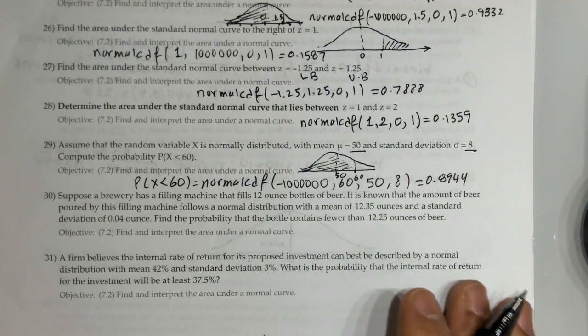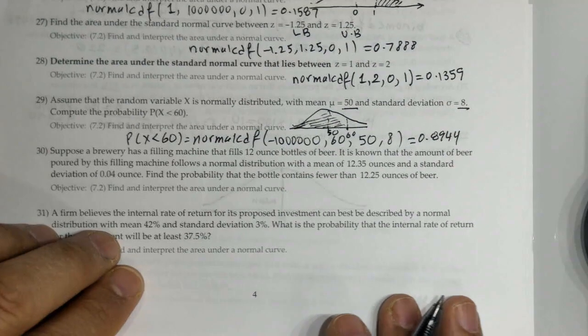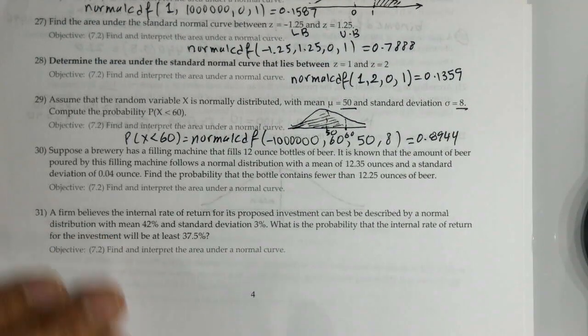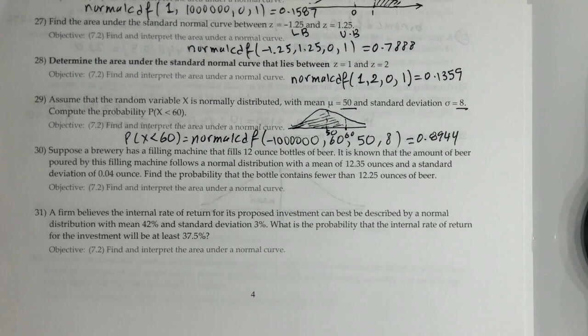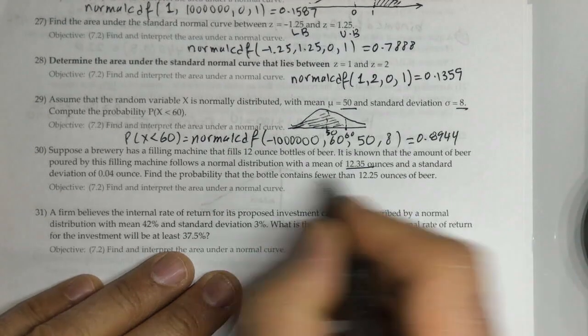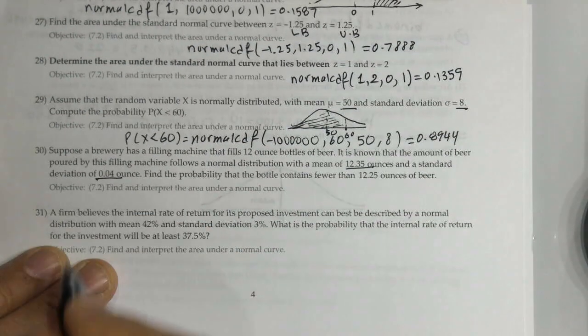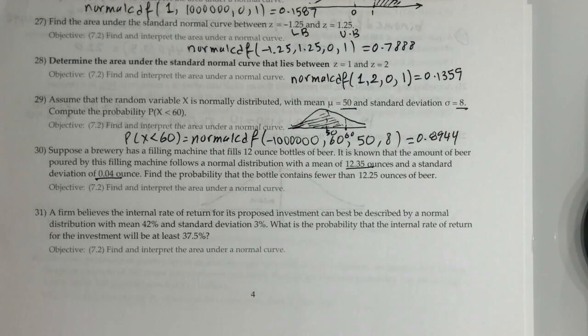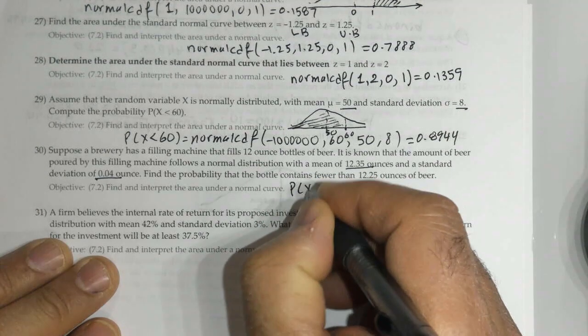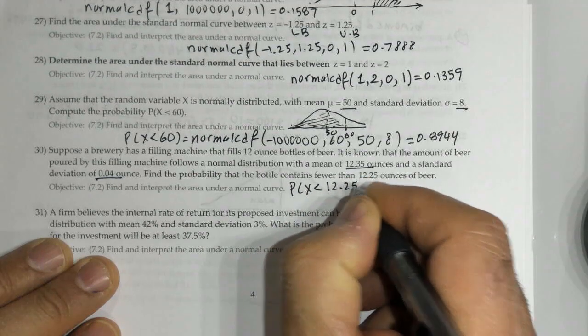Number 30. Suppose a brewery has a filling machine that fills 12 ounce bottles of beer. It is known that the amount of beer poured by the filling machine follows a normal distribution with the mean of 12.35 and a standard deviation of 0.04. Find the probability that the bottle contains fewer than 12.25 ounces. So we need the probability of x less than 12.25.